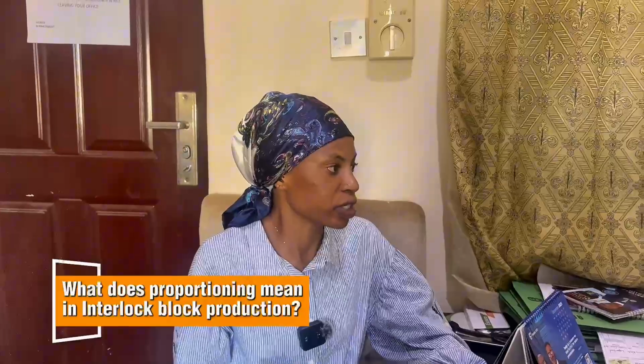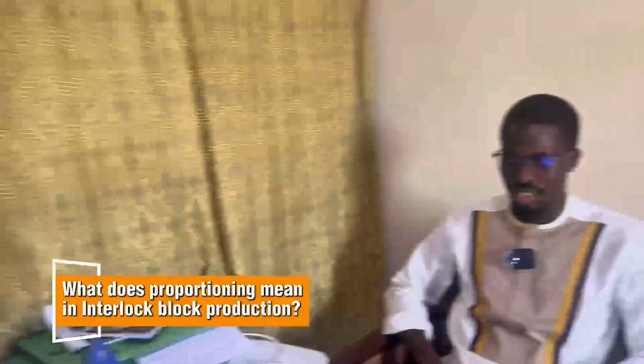Sir, you mentioned proportioning. Can you please briefly explain that? Okay. One of the manufacturing processes that is key, essential, and crucial in interlock or block production is proportioning. Proportioning entails quantifying your materials, setting them aside in different proportions in order to have a better mix.